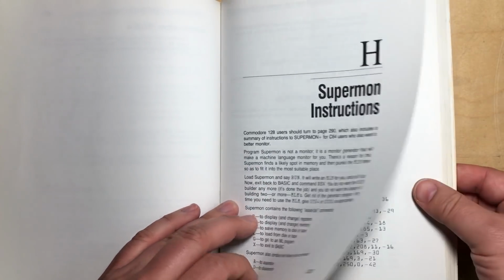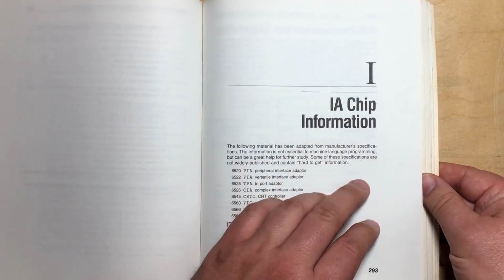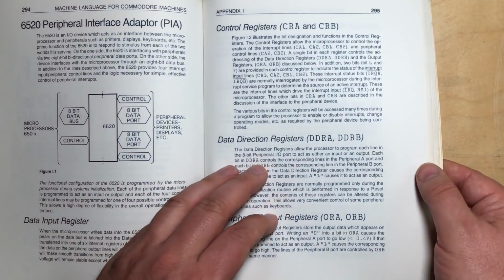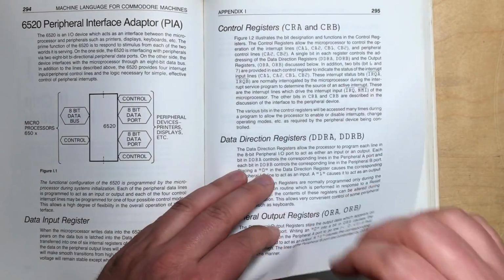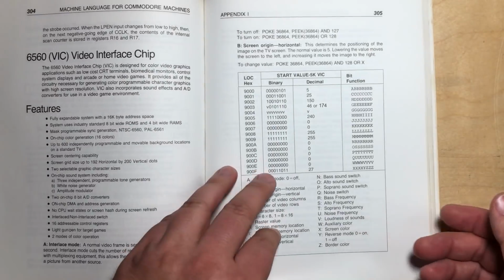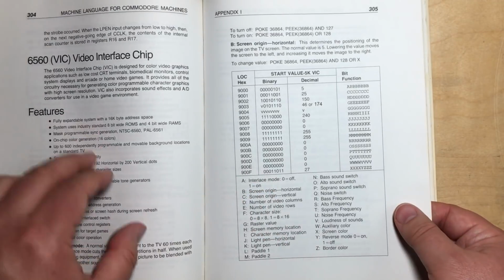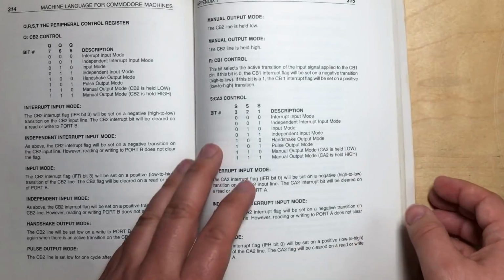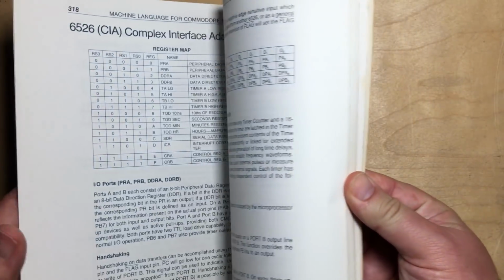A great section all about Supermon. You can type in Supermon if you want. So the interface adapter chip information. So that's a useful reference. I don't think he wrote any of this. I think he just got it from the manufacturers and reprinted it, because a lot of this looks very familiar to me from the programmer's reference guides and so on. But still useful to have it here.